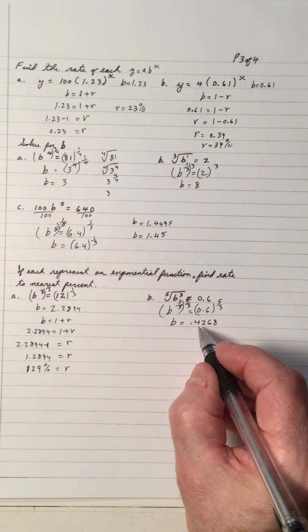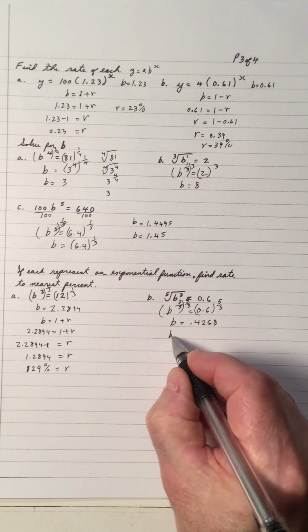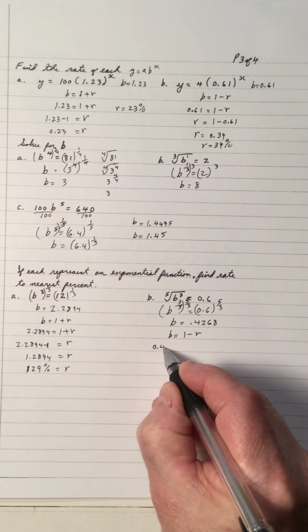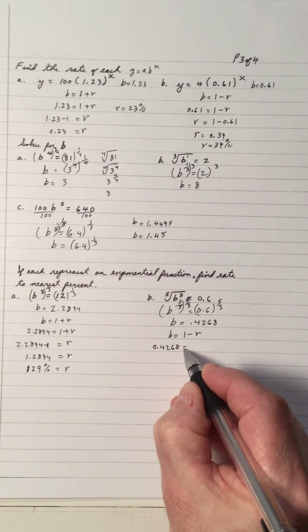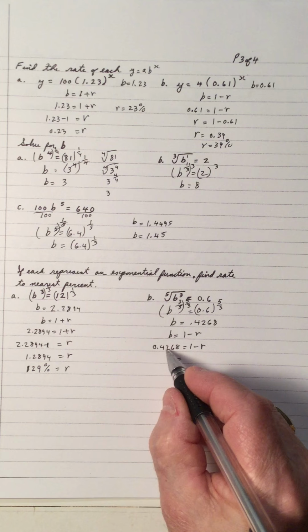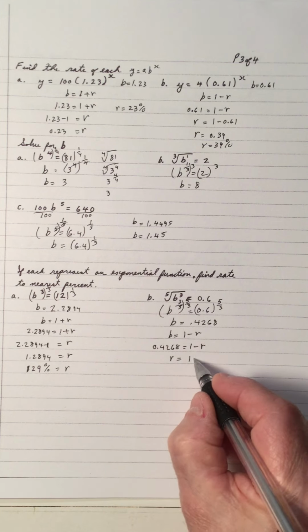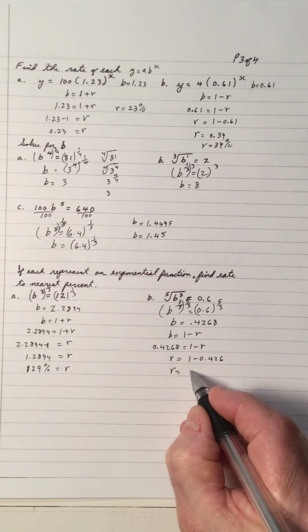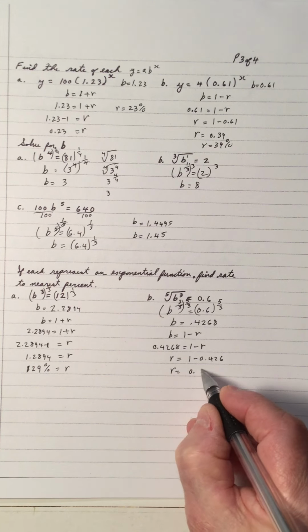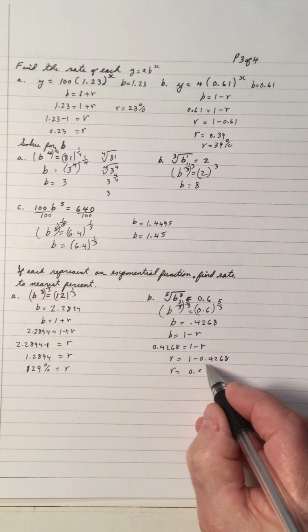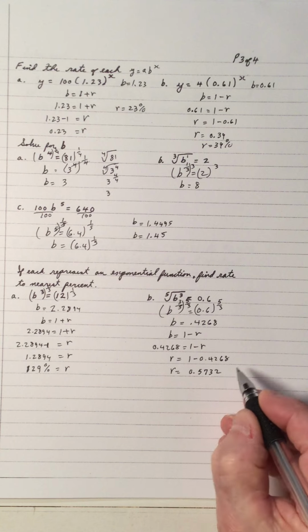So that's a decay. So b is equal to 1 minus r. So 0.4268 equals 1 minus r. Move the r to the left to make it positive, and when we subtract, we get 0.5732.